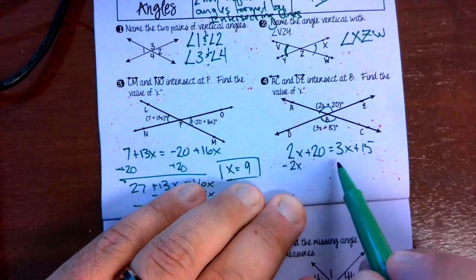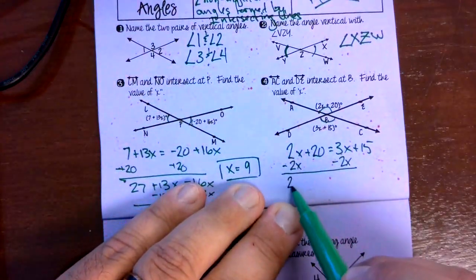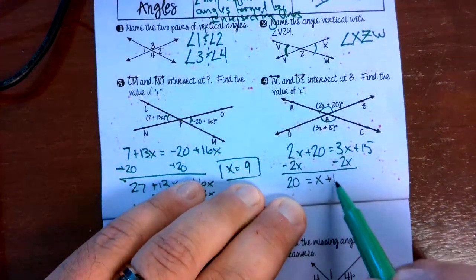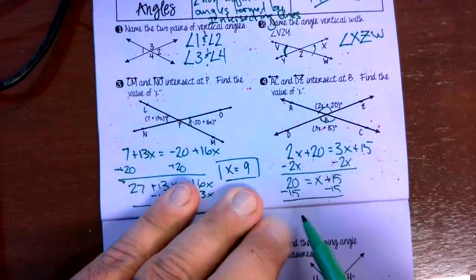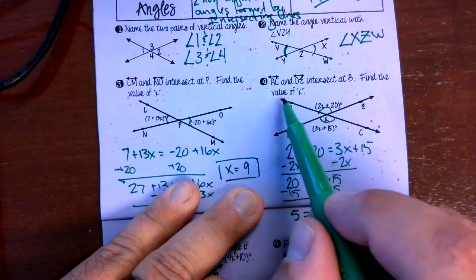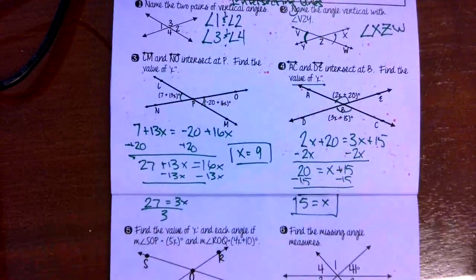I'll subtract 2x from both sides. 3x minus 2x is x. Subtract 15 from both sides. 5 equals x. We're just looking for x, so that's my answer. I'm done.